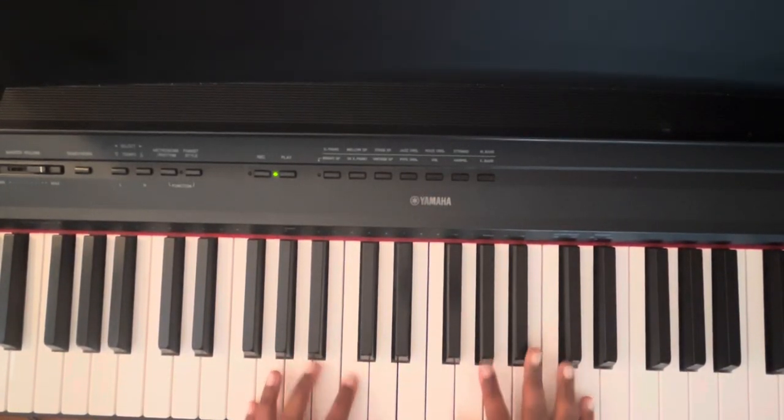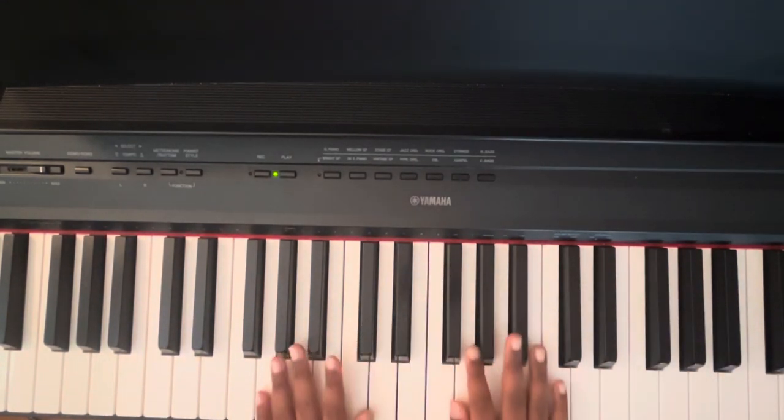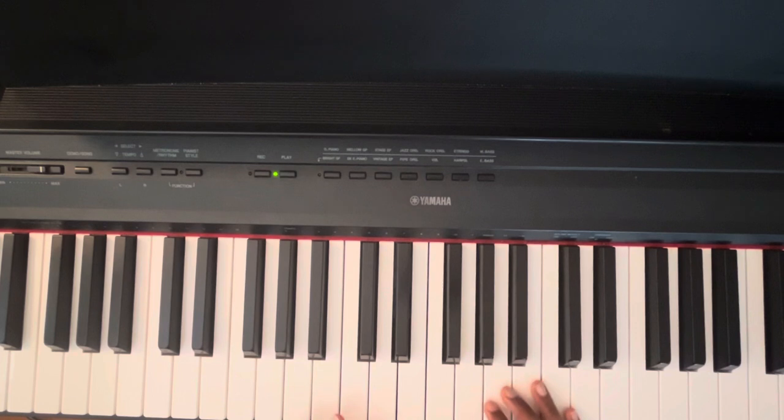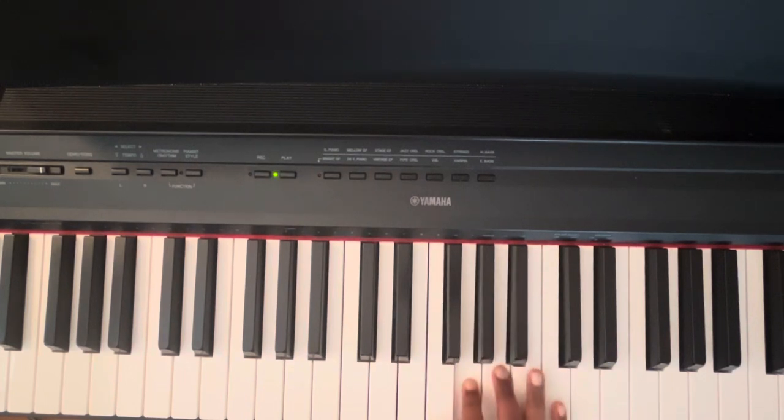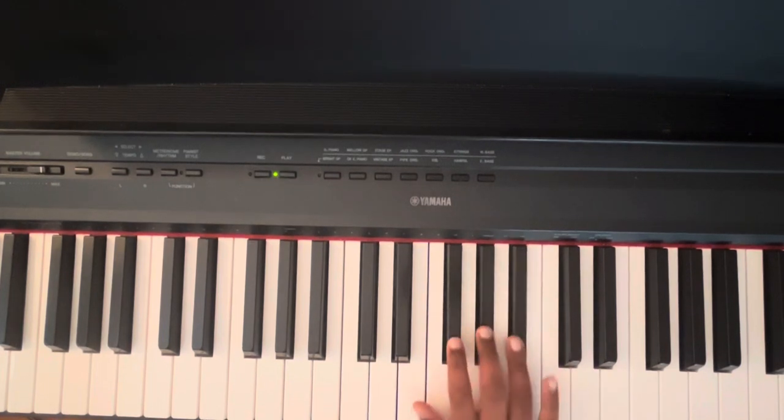Today I'm going to show you the basics of the piano and the name of every note. So let's get started. One thing about the piano is it has white keys and black keys, like the one I played in the scale. So we have white keys and we have black keys.